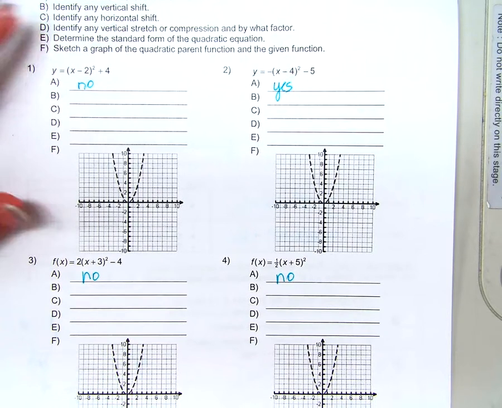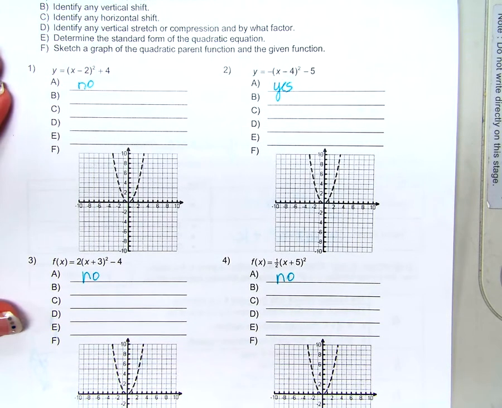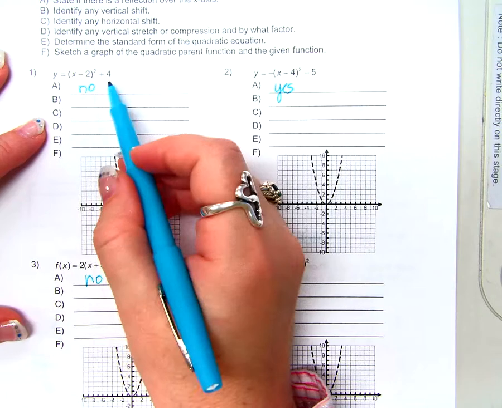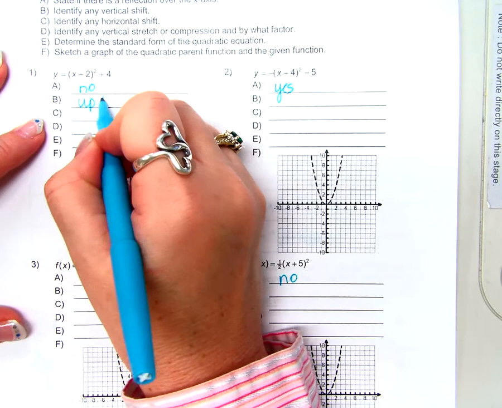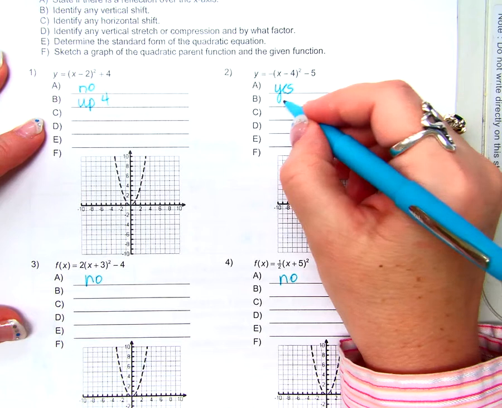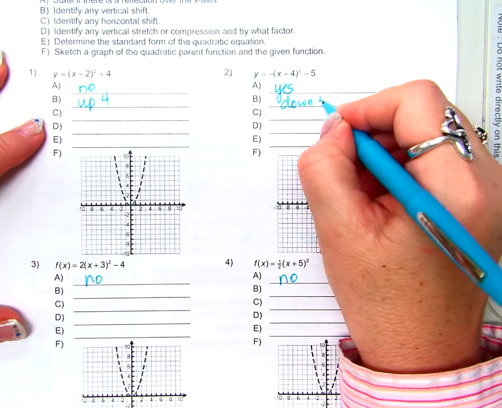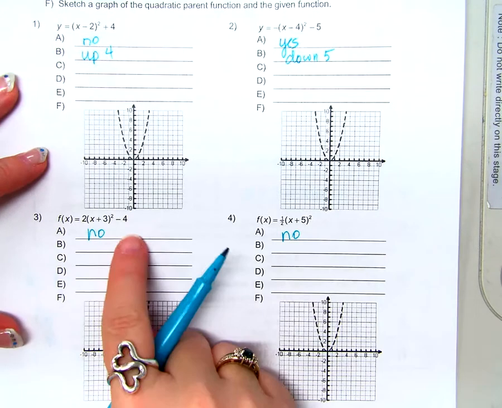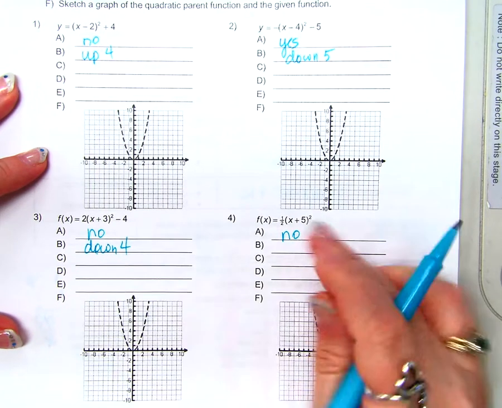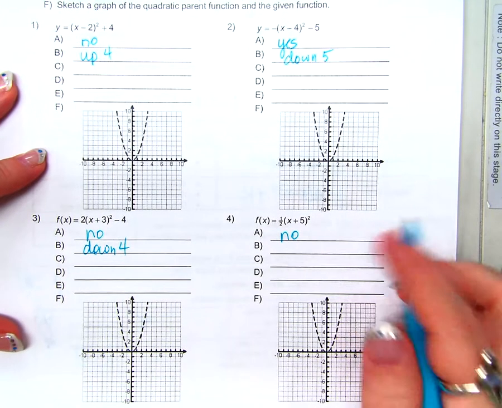Identify any vertical shift. What's going to tell us if there's a vertical shift? If we're adding anything, right? Do any of these problems have vertical shifts? 1, 2, and 3. Where does 1 shift? Up 4. Where does 2 shift? Down 5. Where does 3 shift? Down 4. And where does 4 shift? No.